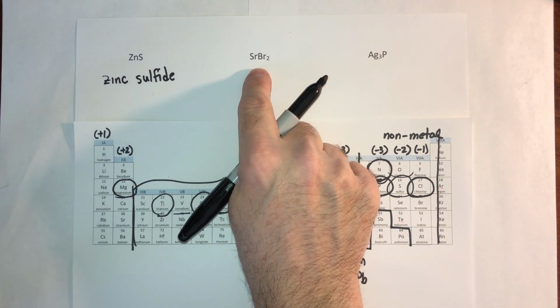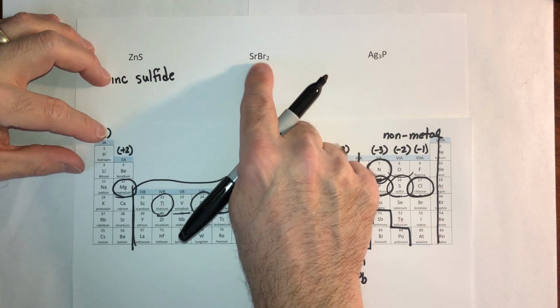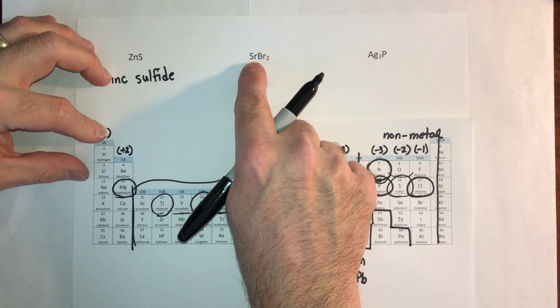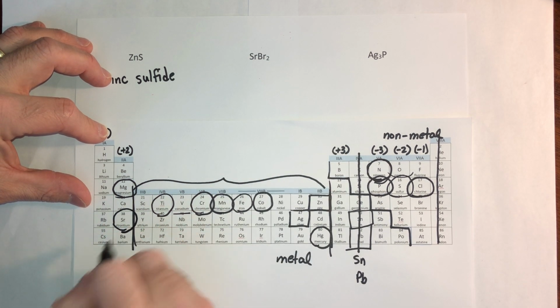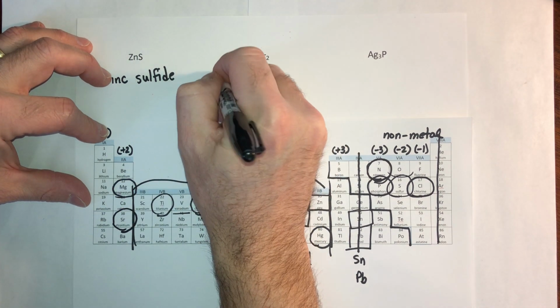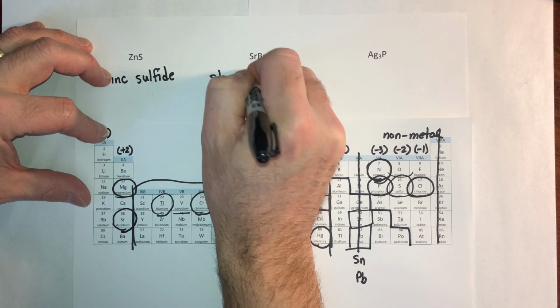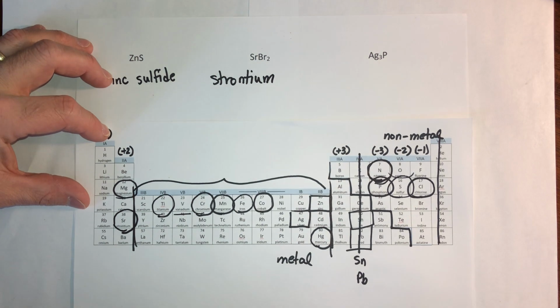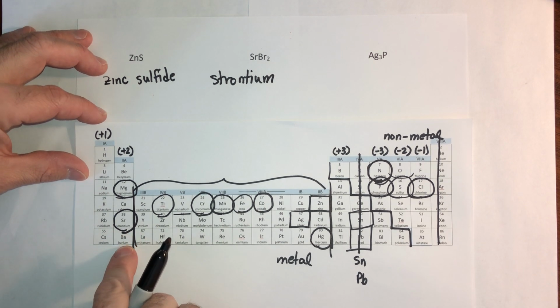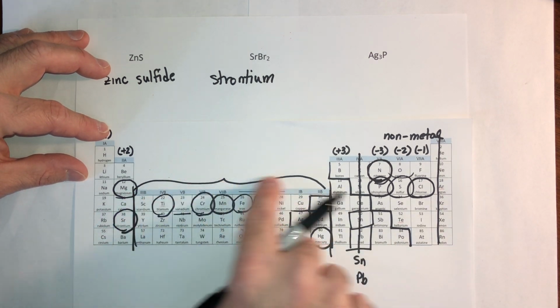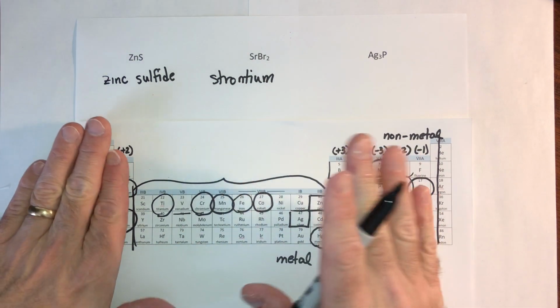All right, take a look at this one here. This is SrBr2. If I go looking for Sr, it is right here, strontium. Do you need Roman numerals for strontium? Answer is no. Strontium is not a transition metal. Transition metals are here.